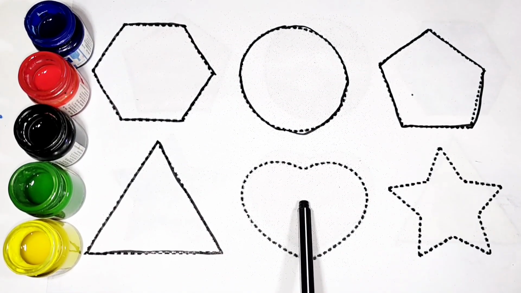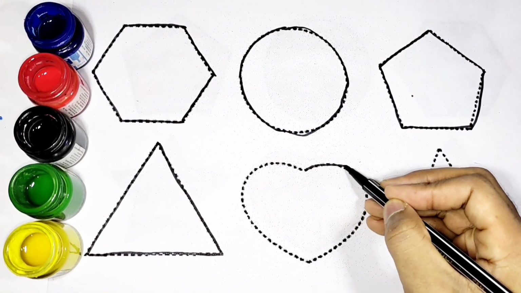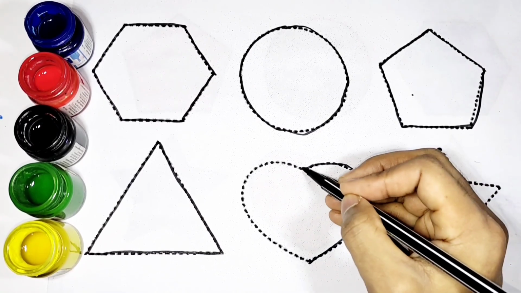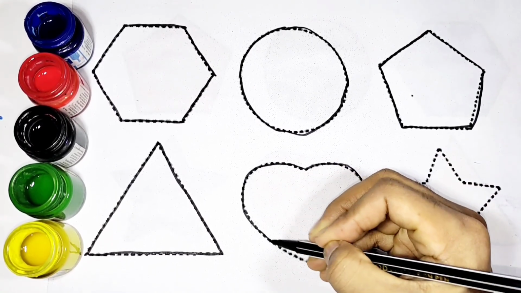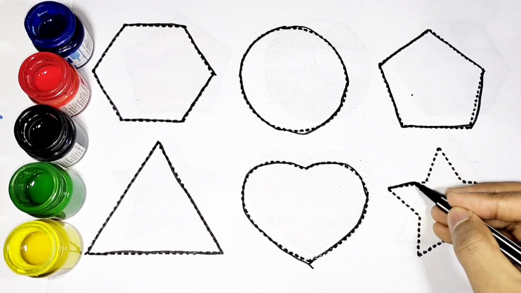Kids, the next one is heart. The shape of heart. Now we draw the shape of heart, and the last one is star. The shape of star.